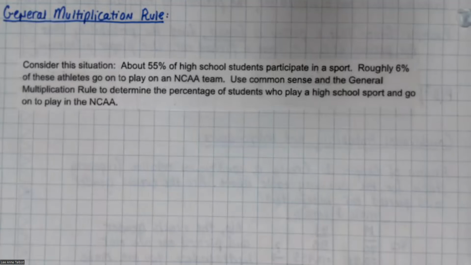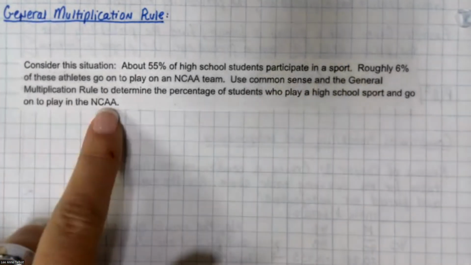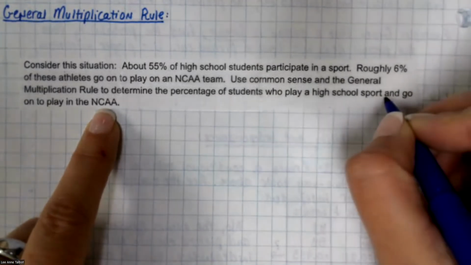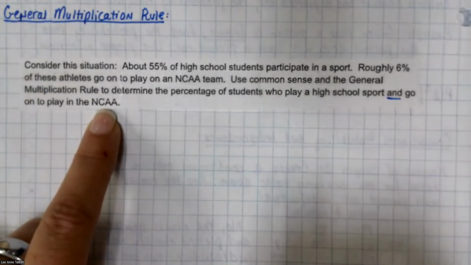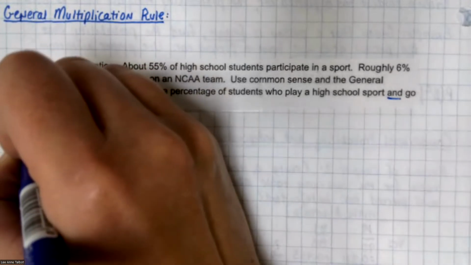Consider this situation. About 55% of high school students participate in a sport. Roughly 6% of these athletes go on to play in an NCAA team. Use common sense and the general multiplication rule to determine the percentage of students who play a high school sport and go on to play an NCAA. Okay, so first, we're going to use the common sense.